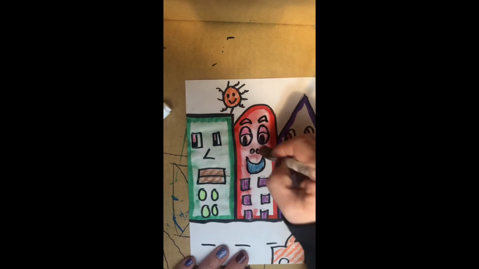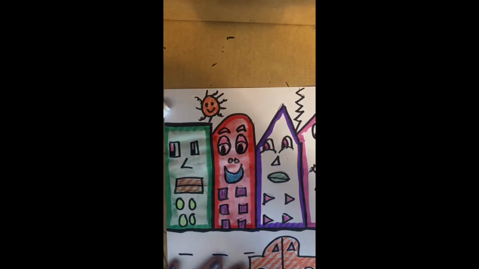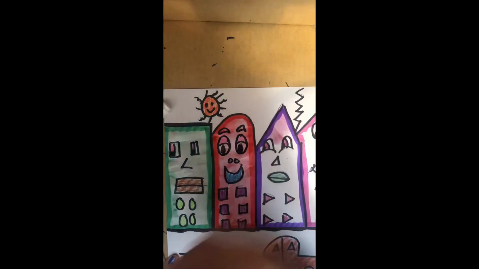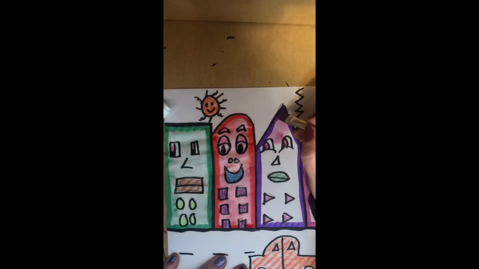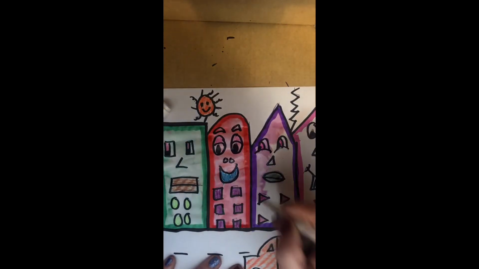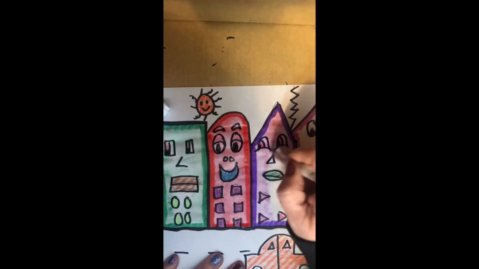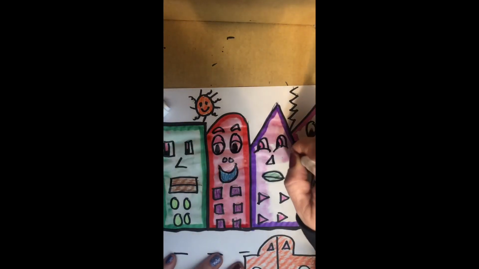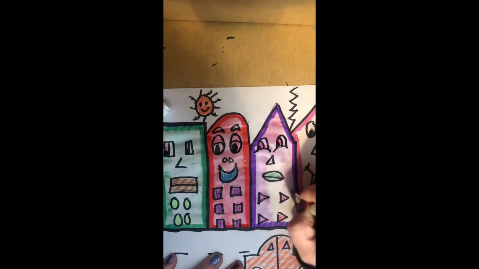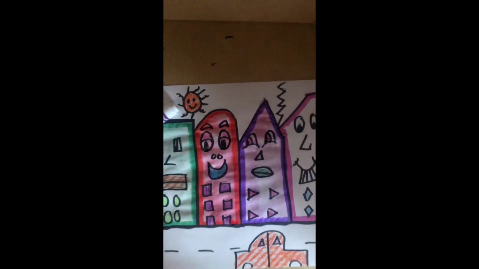Being that the markers are water-based, it starts to blend and bleed out. Oops. And it just makes a really cool color. You don't want to use too much water because then the paper will crinkle, but try to use the best that you can and pull out from the sides and the edges that color. Okay, so I'm going to finish this up and I will come back when I'm just about done.